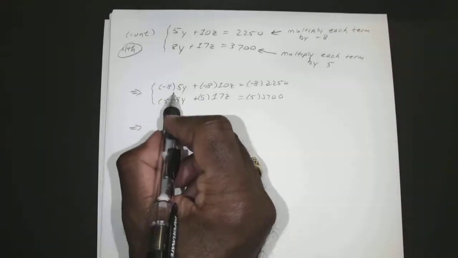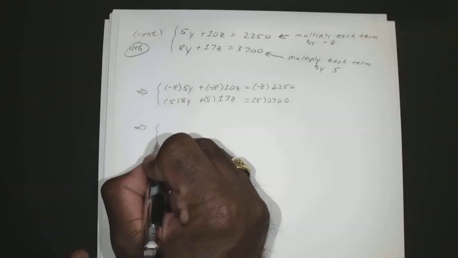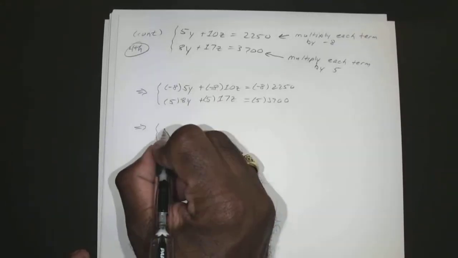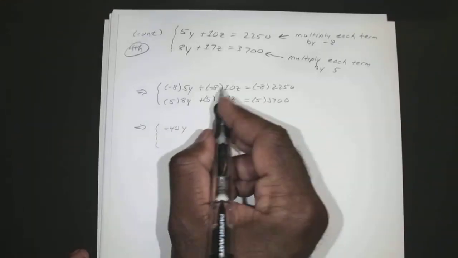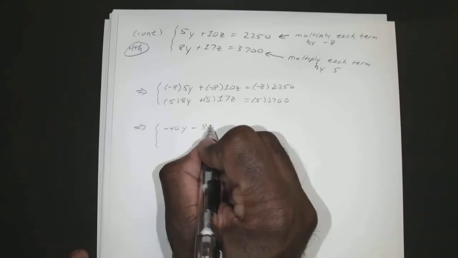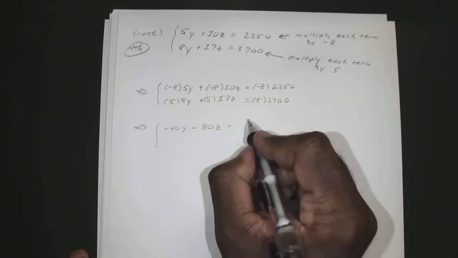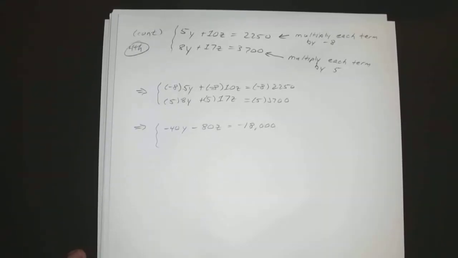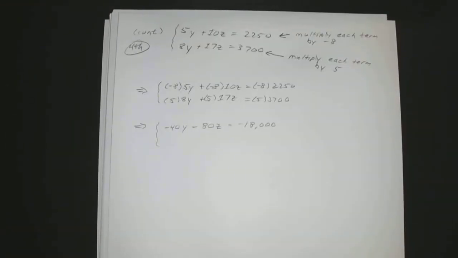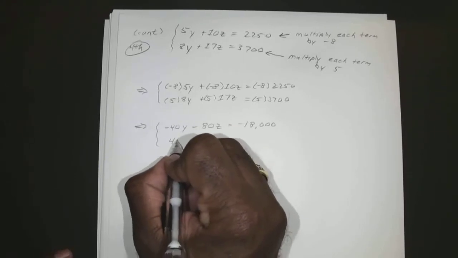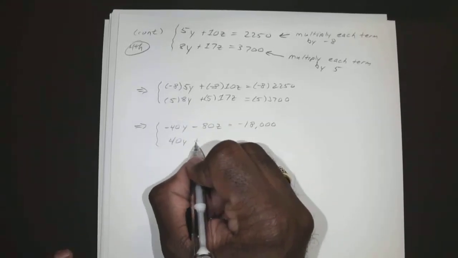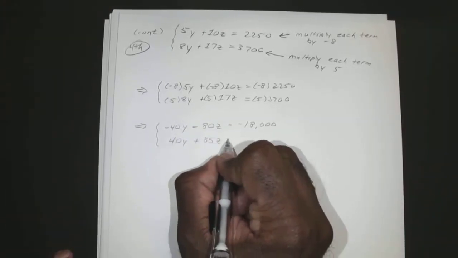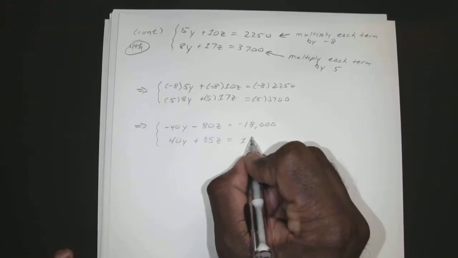Okay, so if we go ahead and simplify each of those terms, we end up with -40y minus 80z equals -18,000. And for the second equation, we end up with 40y plus 85z equals 18,500.